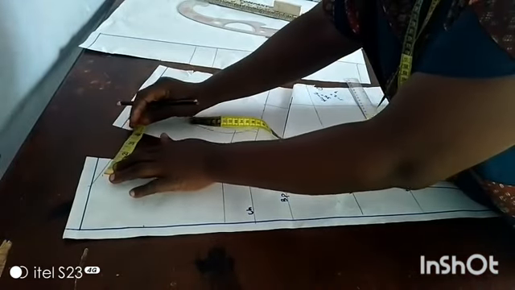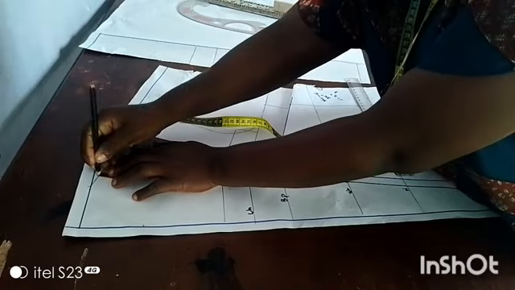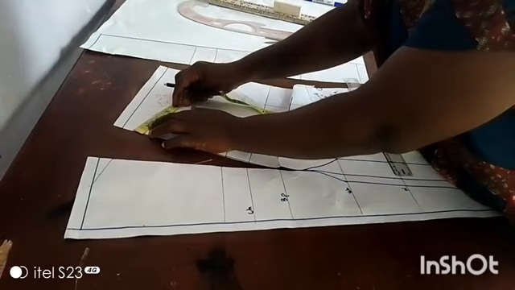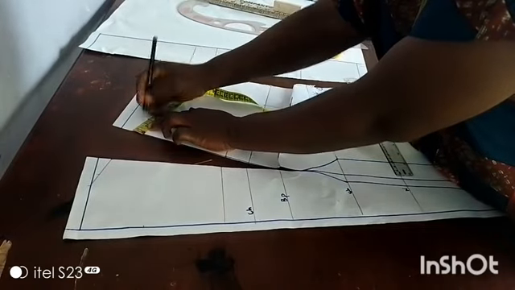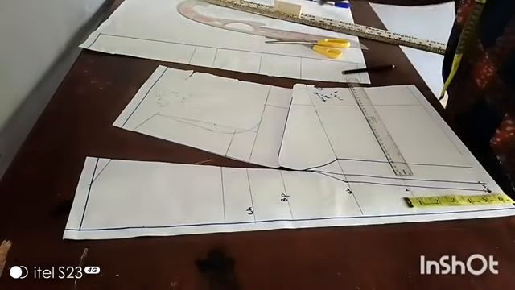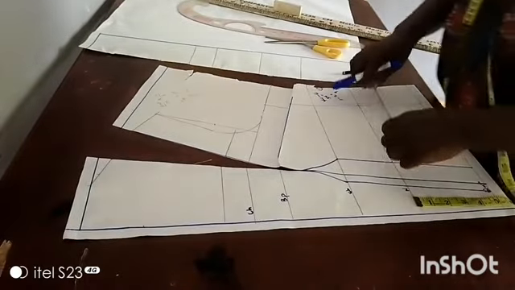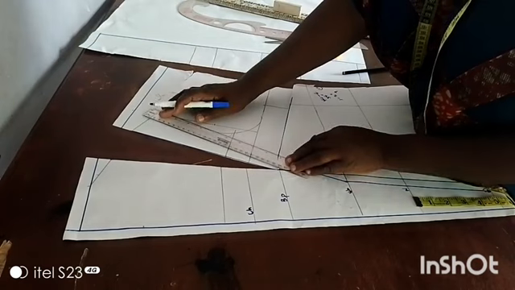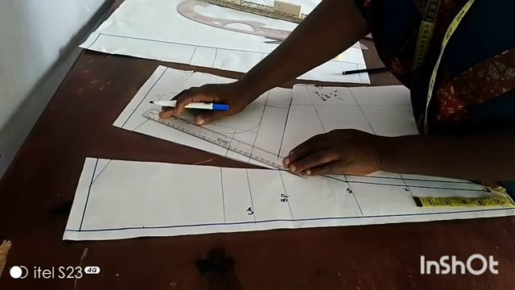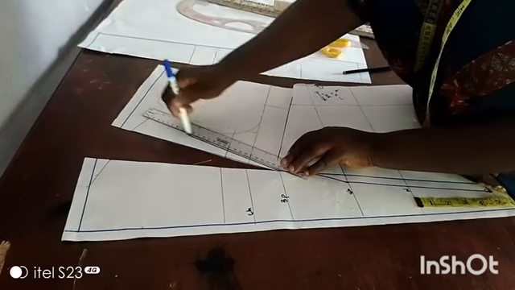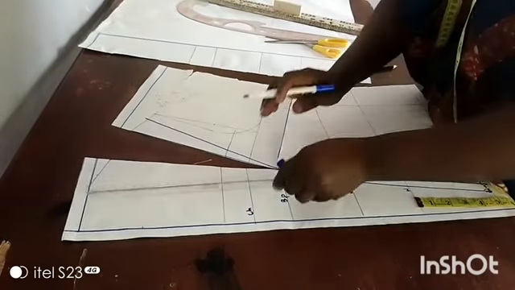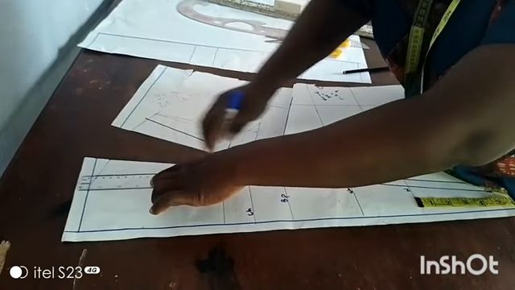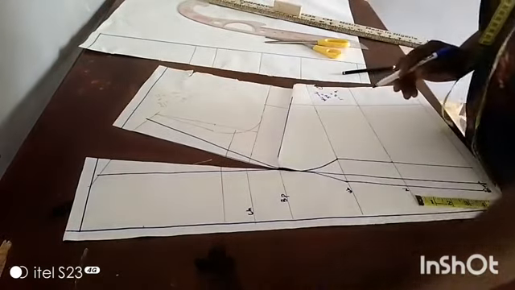We are going to mark 1.5 from this side, mark 1.5 away. Then from here, mark 1.5 away. Then you are going to connect it to the bust point. I'm going to connect it to the bust point. Then you use your ruler, do the same thing here, connect this one to the bust point. Can you see?